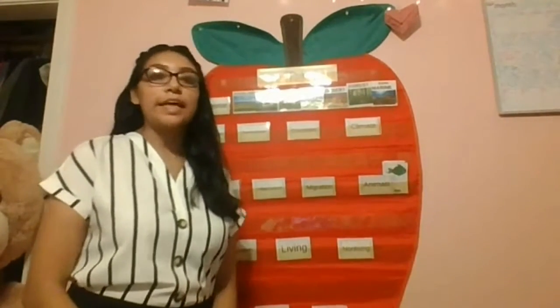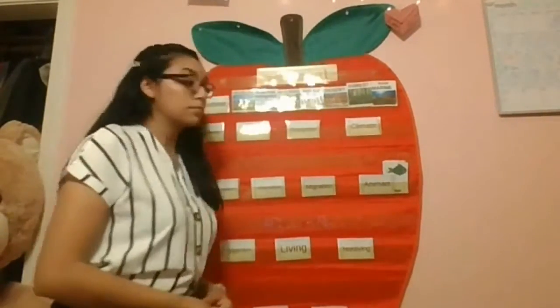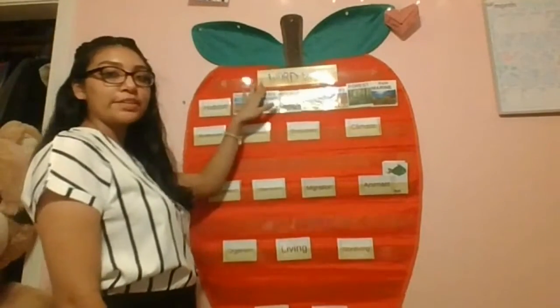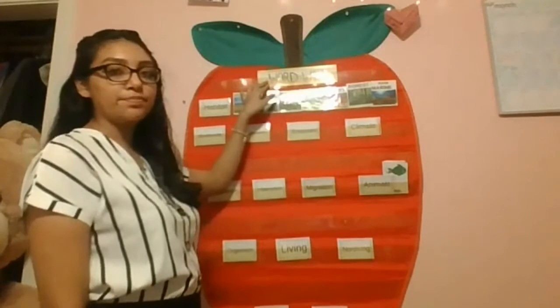The organisms that inhabit the habitats influence us and our environment. I will give you all a second to take out your science journals and a pencil. Please turn to the vocabulary section in your science journals. We have our word wall here. Let's go over some vocabulary.